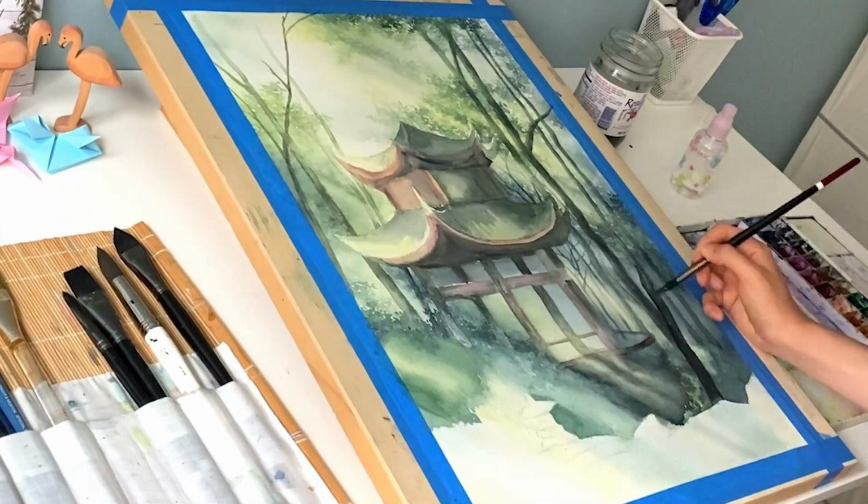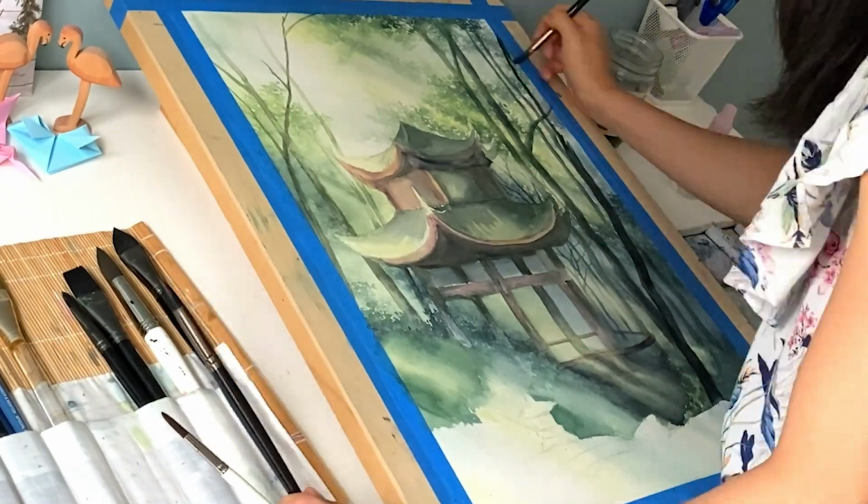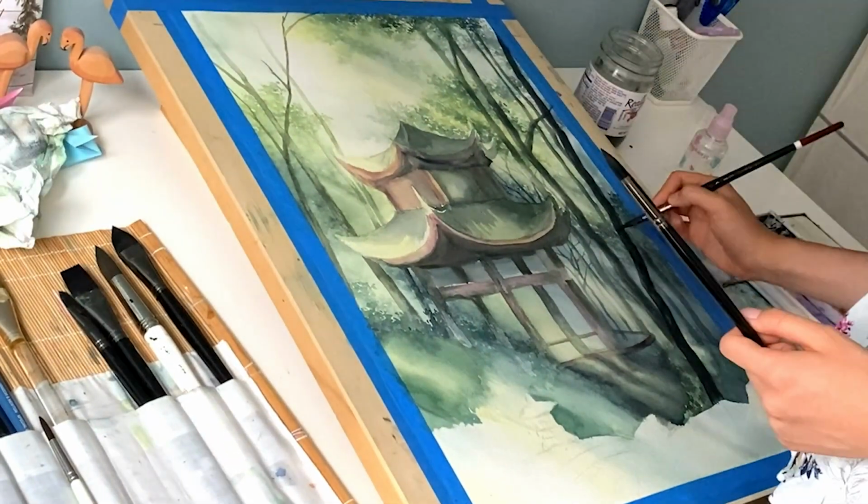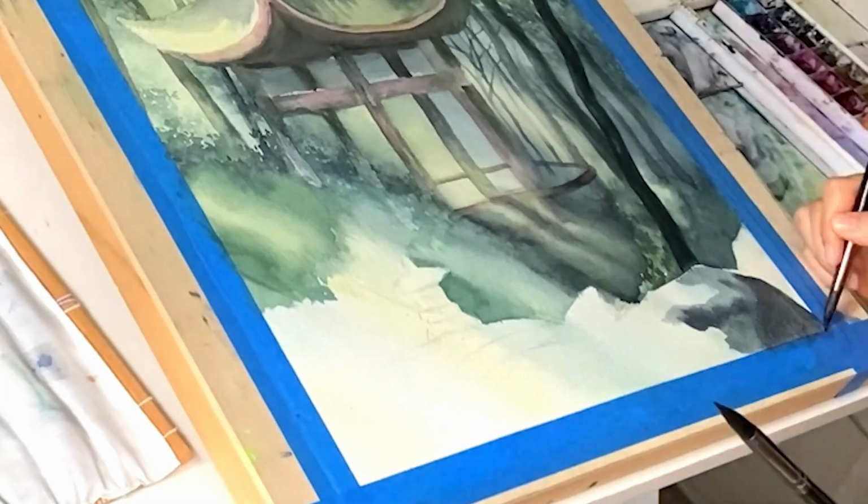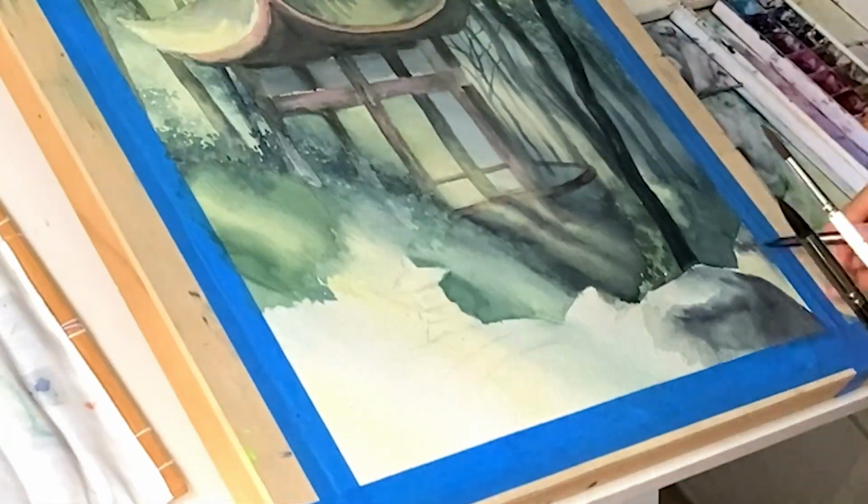For objects in the foreground, however, the light rays are far behind them and thus do not affect them. I don't alter the lightness of this tree close to the viewer.